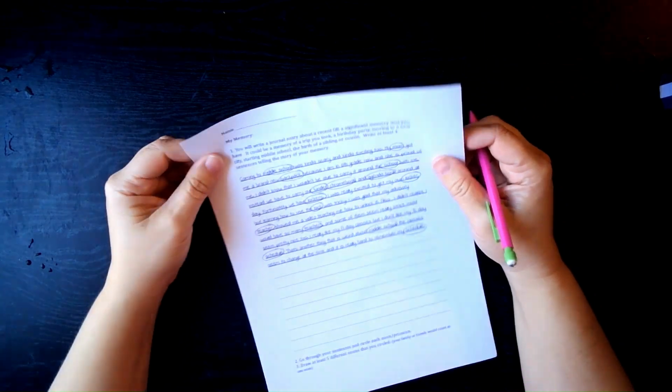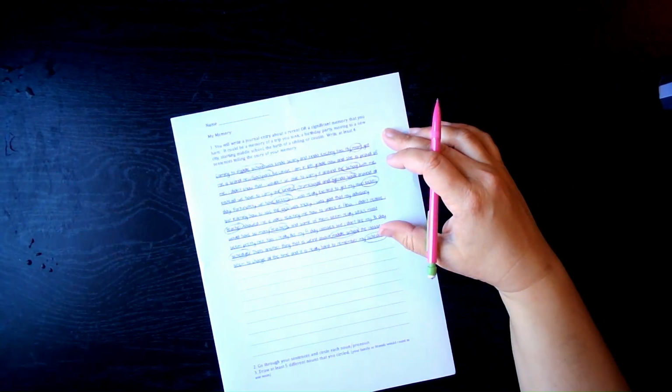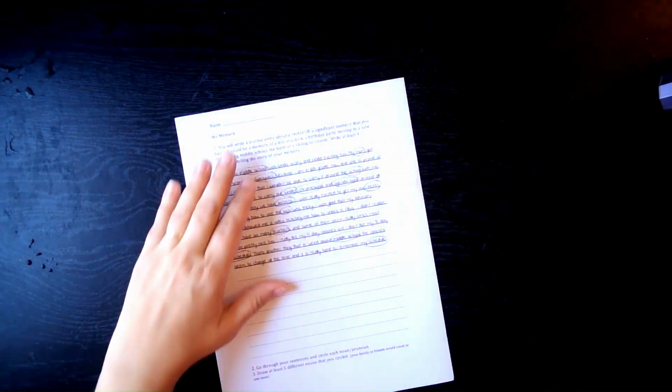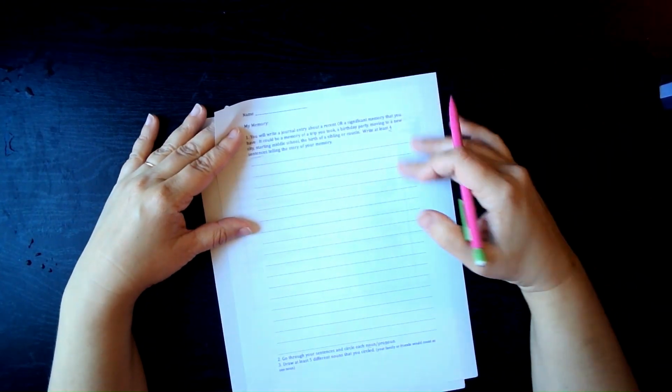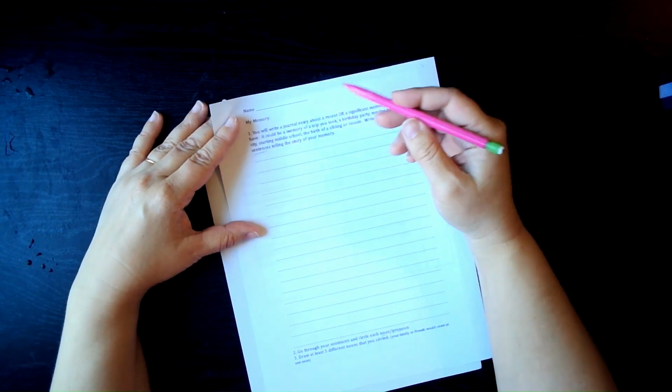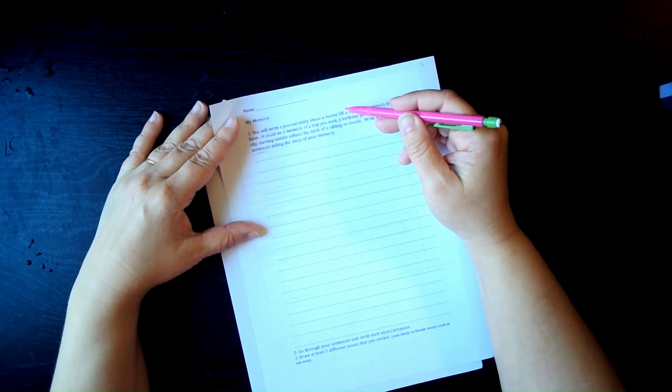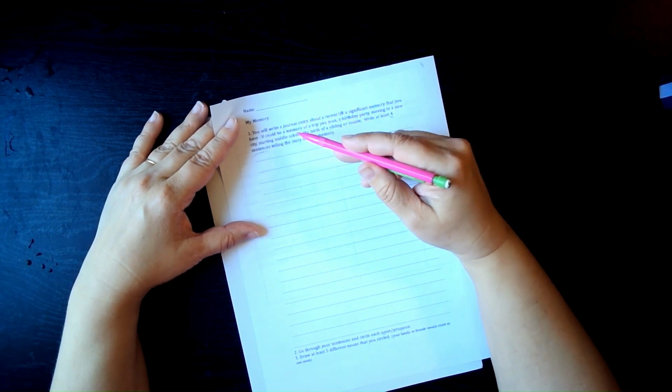Alright, so today we are learning how to visually journal. I'm going to be using an example from one of my past students. The first thing you're going to do is fill out the journal entry. You're going to be given a piece of paper that's blank like this, with lines. You're going to write a journal entry about a recent or significant memory that you have.